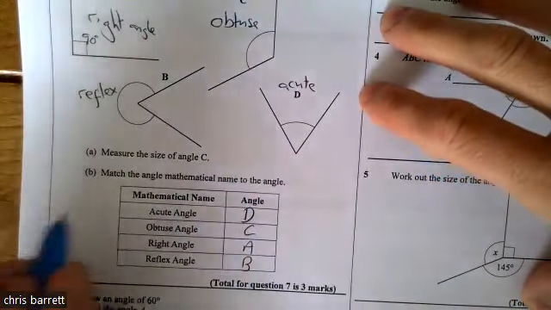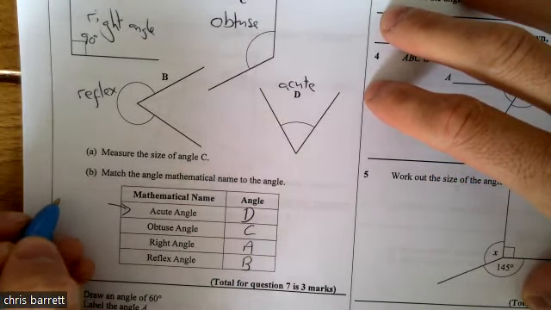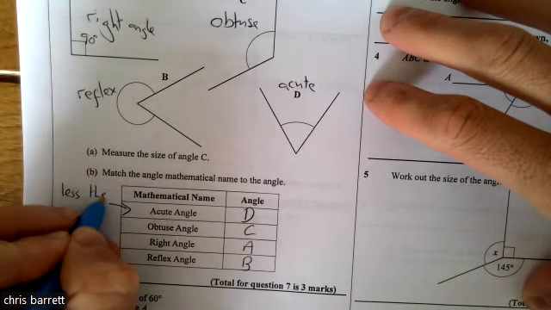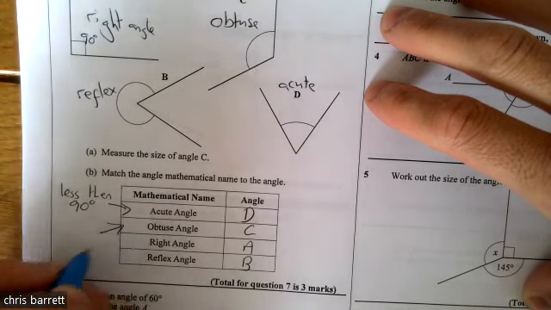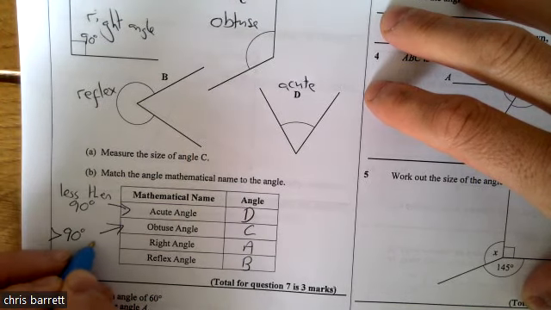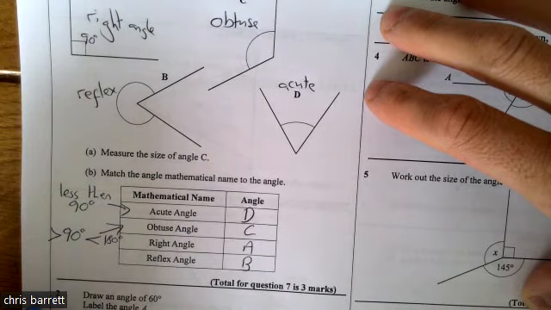Thinking about some of these facts, an acute angle is always less than 90 degrees. Anything less than 90 degrees is acute. An obtuse angle is anything greater than 90 degrees but less than 180 degrees.